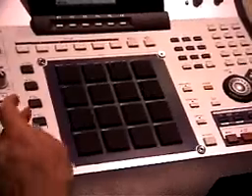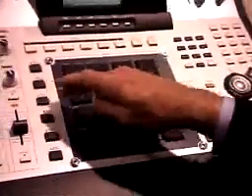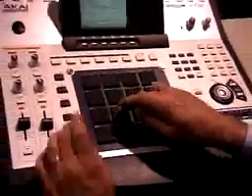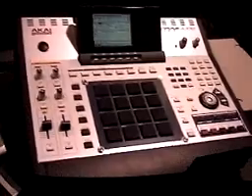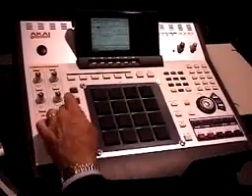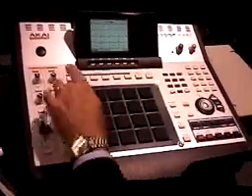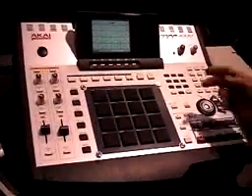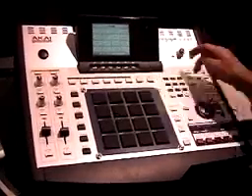Of course, your 16 levels, full level. Whenever that's engaged, you're always sending out a full 127 level of velocity, so you lose your velocity sensitivity. Your pad assign for setting up your pads, Q-Link, and also, of course, we've gone over the pad banks, but here's your next sequence and track mute functions.